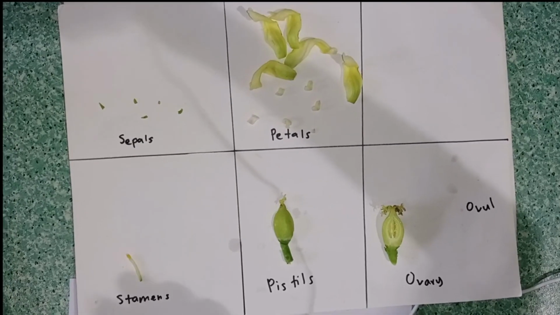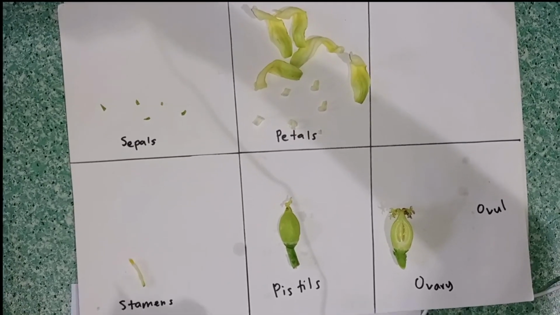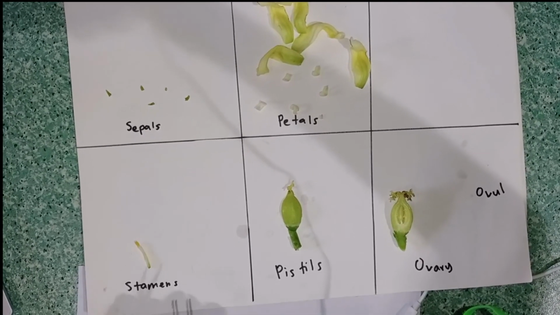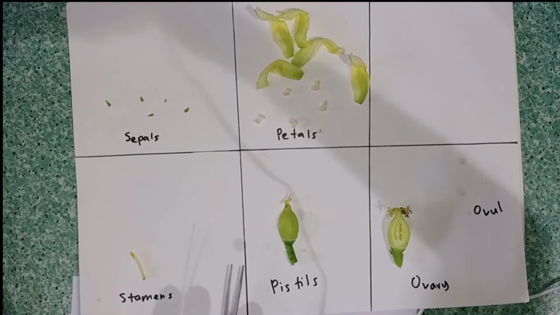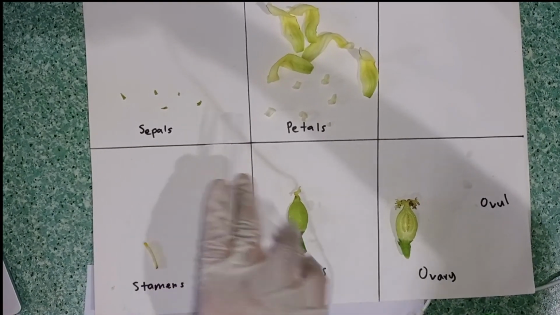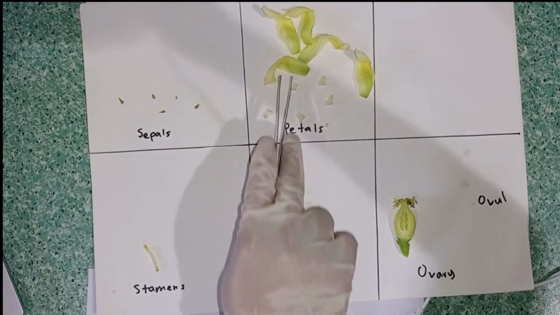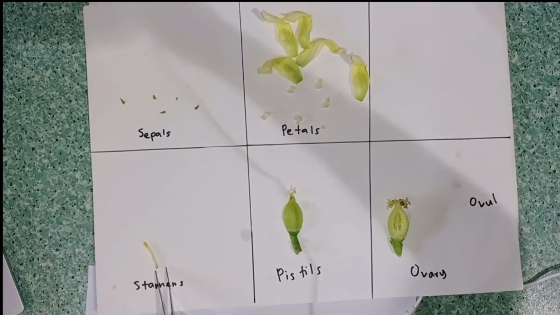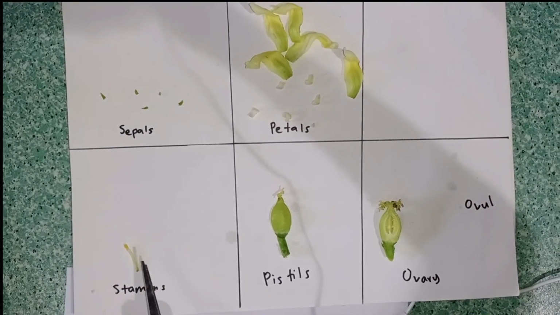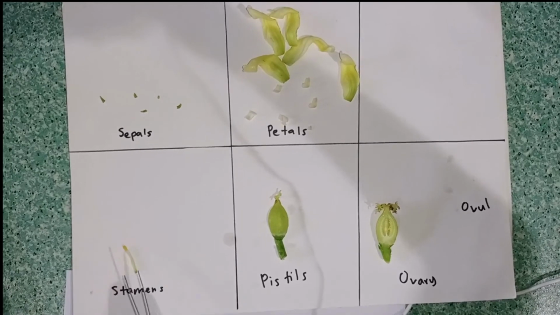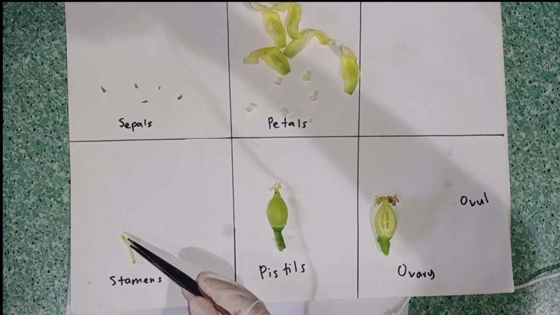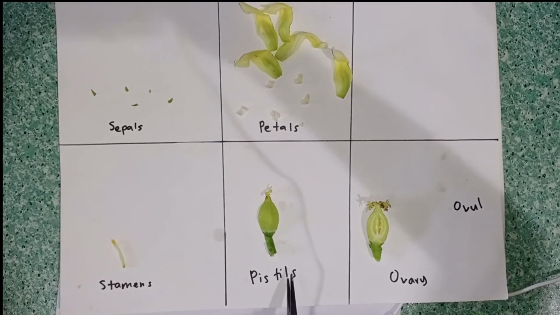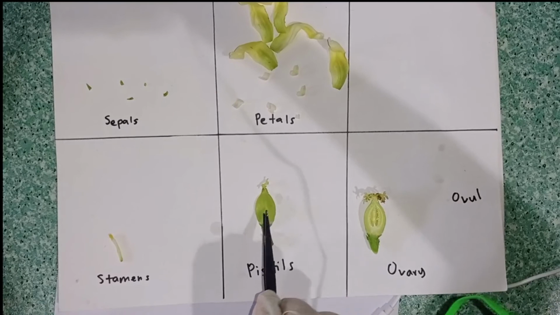Okay, so we have finally finished our STEM activity. From this we can learn about the structure of the male and female flower of Carica papaya. That is the sepal, and that is the petal of both the male and female. This is a male flower and this is a female flower. This is the stamen, the male reproductive organ, consisting of anther and filament. This one is the pistil, the female reproductive organ, consisting of stigma, style, and the ovary.